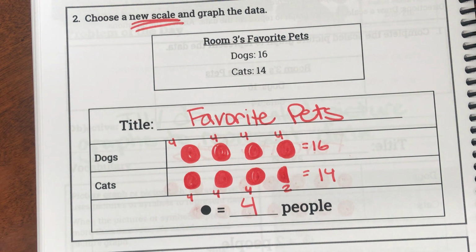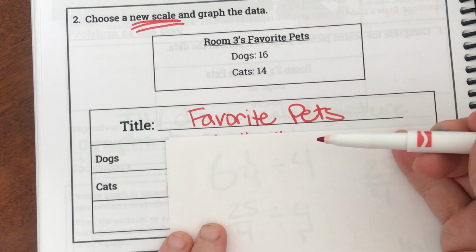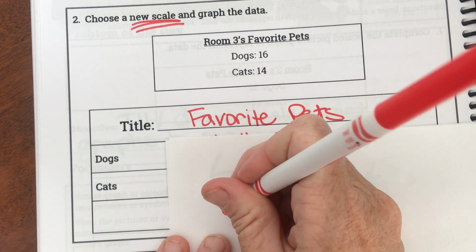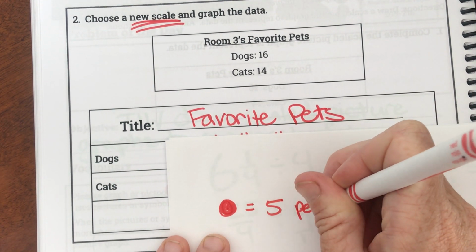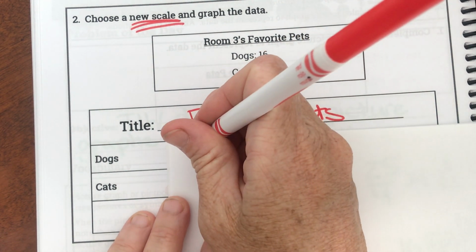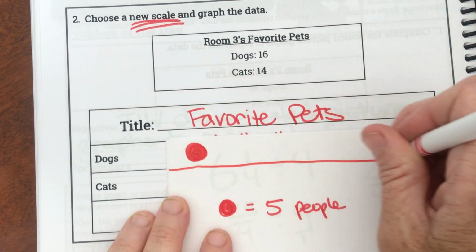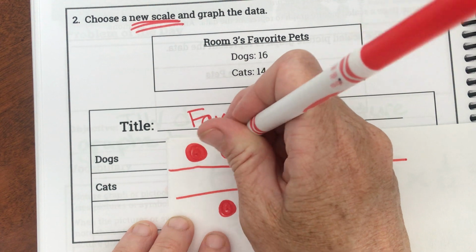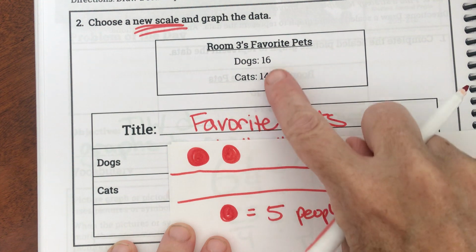You really have to think about what scale would work, though, because I would not have wanted to choose a scale of 5. I'm going to show you a different one. What if I had chosen a scale of 5? What if here my scale equaled 5 people? Watch how much harder this one would be. Well, I could do 5 for dogs. I'm going to put a line there to show us that. Another 5 for another 5. So I have 5, 10, but I had 16.